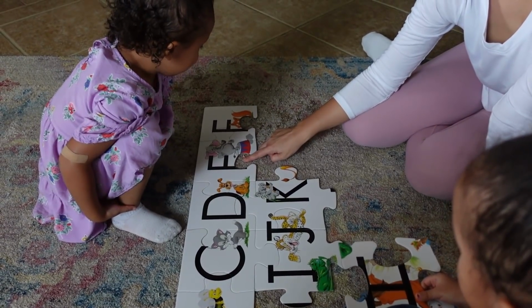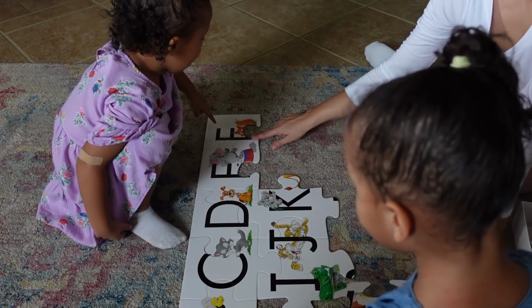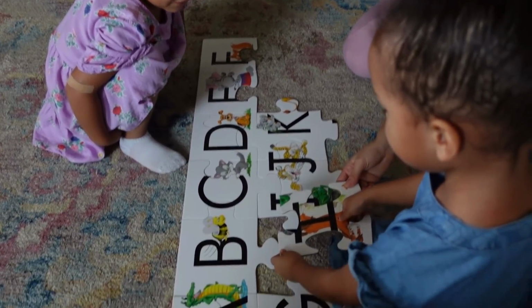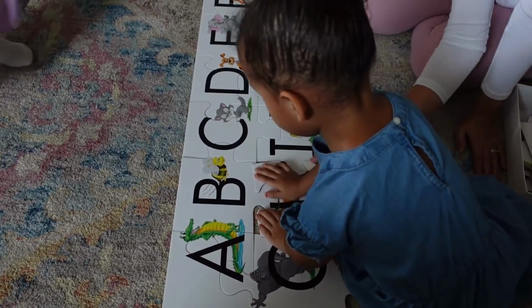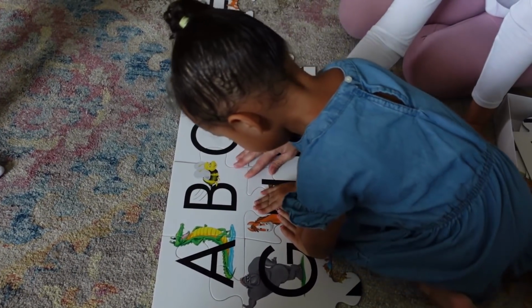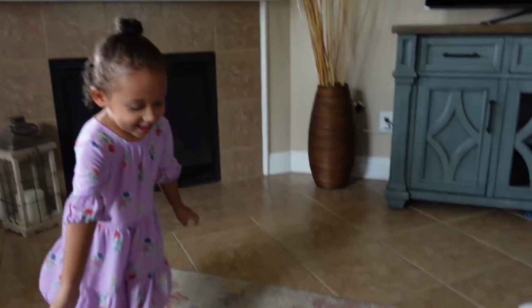H, Mommy? Elephant. Mom, this is part of H, Mommy. That's part of the letter H. Oh, that's perfect. I think it goes right that way. It's horse. Horse starts with the letter H. Great job. We can go back through the letters whenever we finish building it.